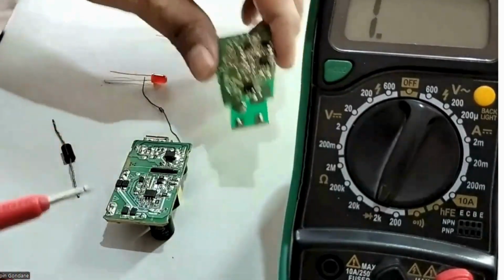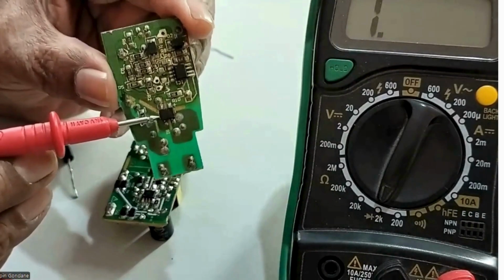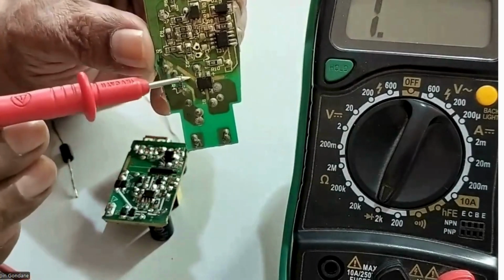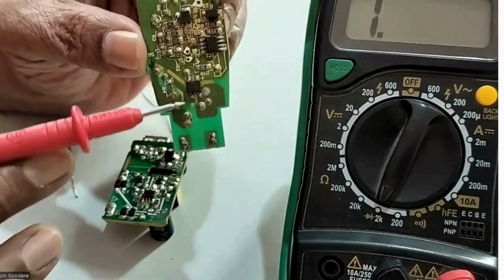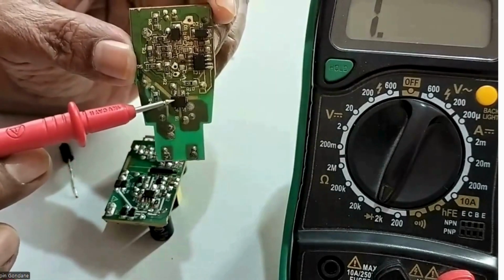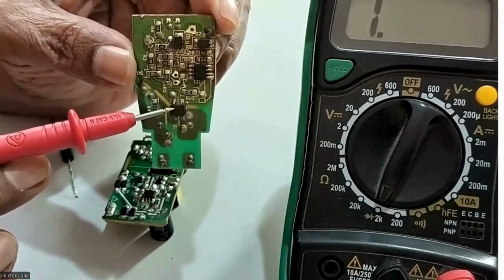One more diode I wanted to show you on the PCB. This is a package. A package diode means it's a bridge rectifier. You can see here it has 4 points, 1, 2, 3, 4, and it is also marked plus and minus. So there are 4 diodes. You can check it the same way as I have checked here. The same 4 diodes will be there in a pack, so you can find out whether the diodes are working or not. These are all rectifier diodes.